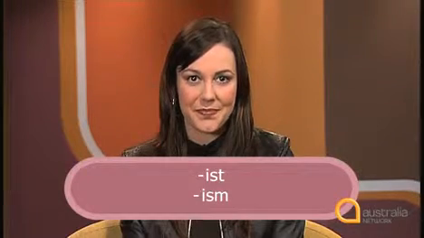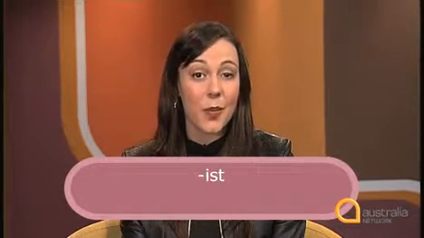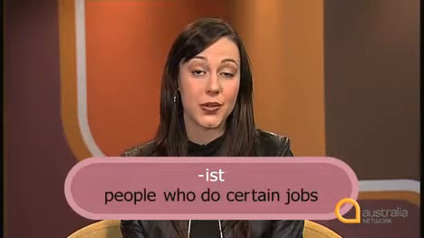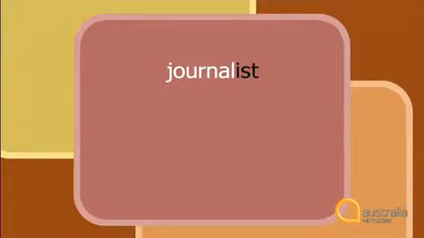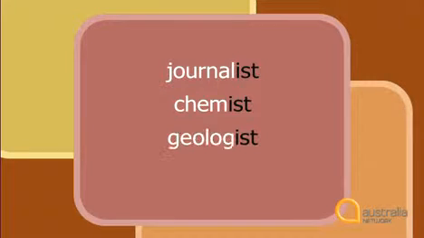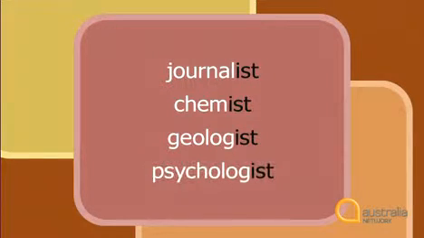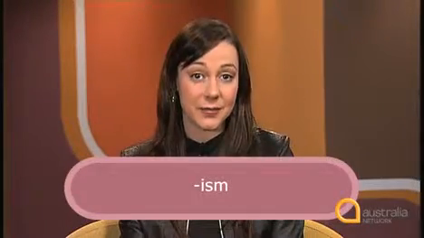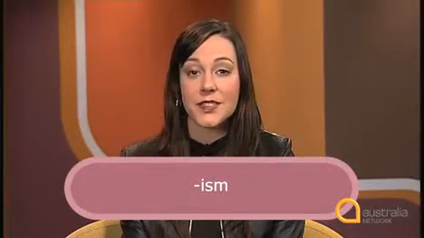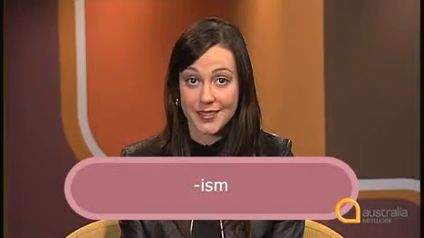Let's take a look at two other common suffixes, ist and ism. We can use ist when we talk about the people who do certain jobs. So you could be a journalist, a chemist, a geologist, or a psychologist. We use the suffix ism to talk about beliefs, ideologies, or movements.